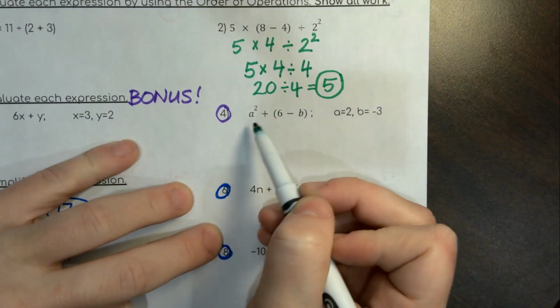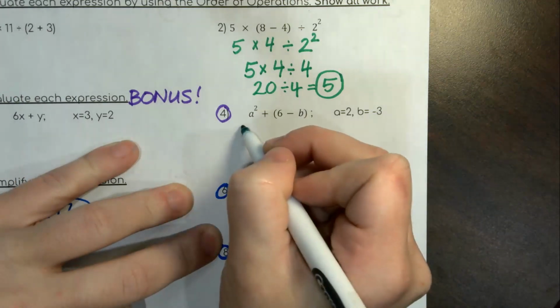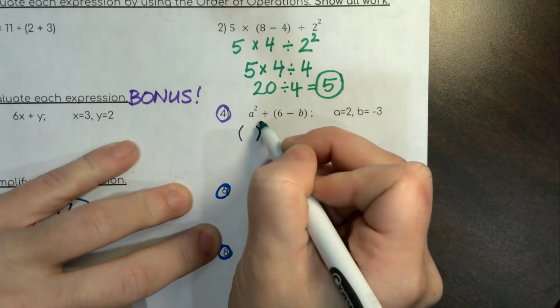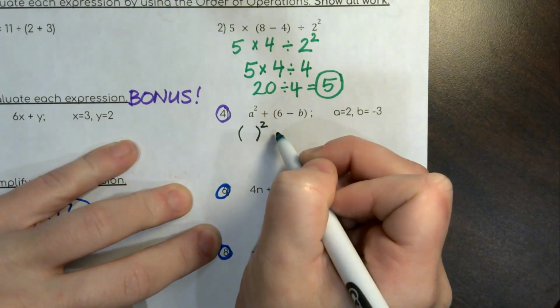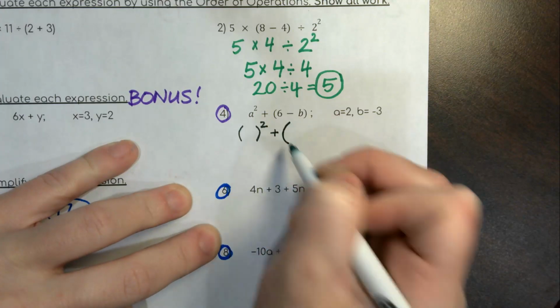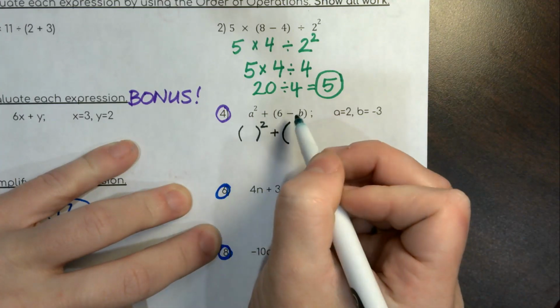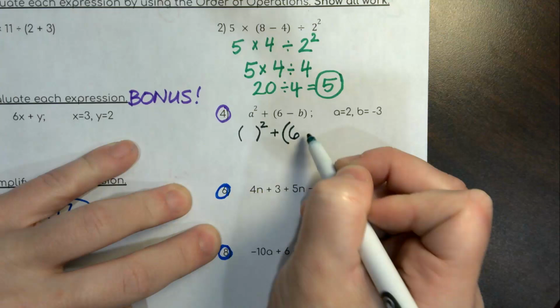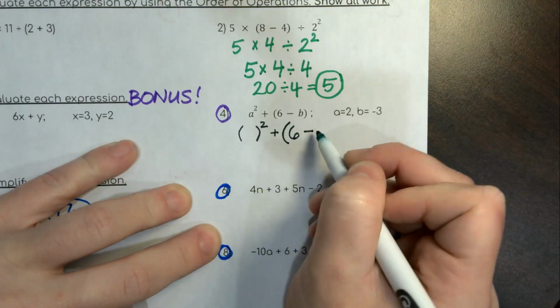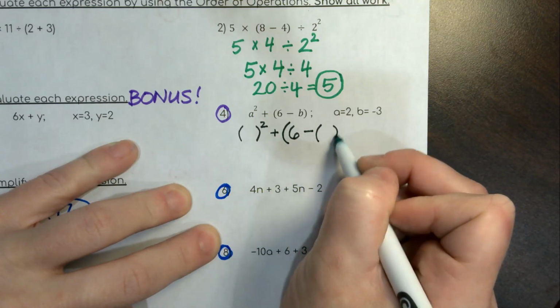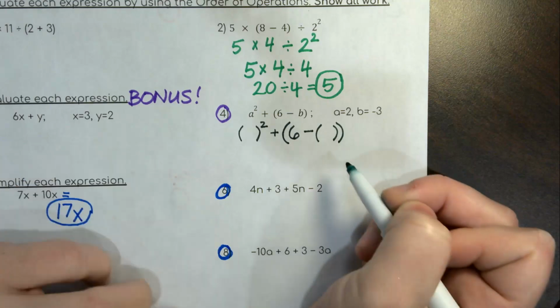So I have a number squared plus parentheses 6 minus, and then whatever b is, and then I'm going to close that parentheses there.